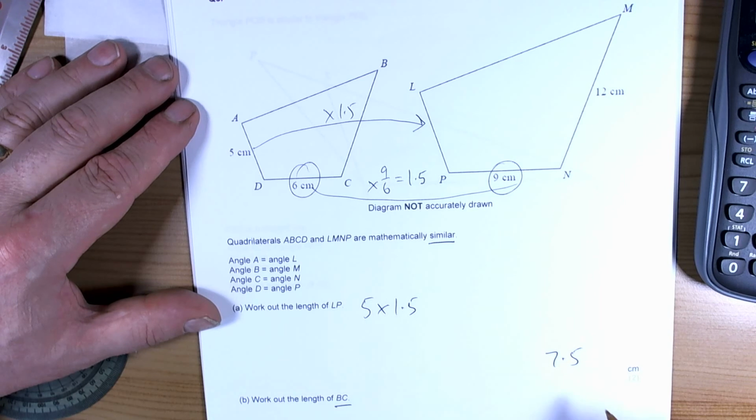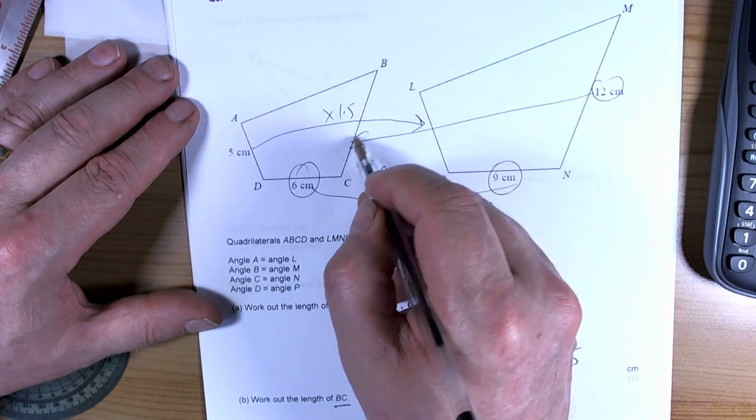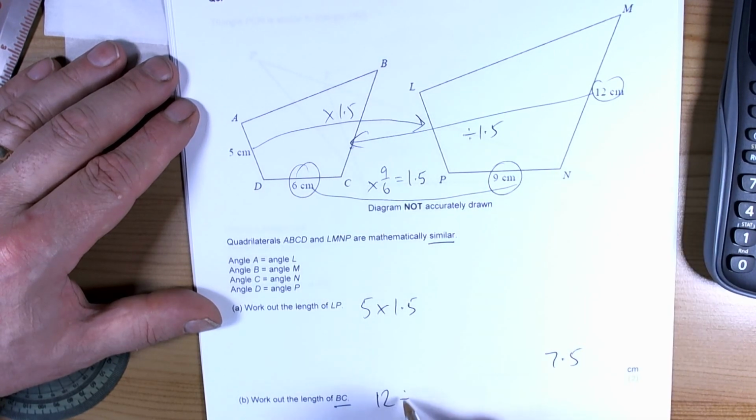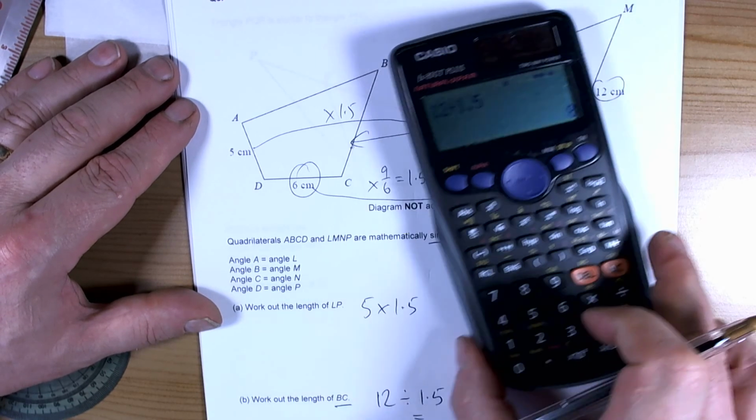It then says it wants the length of BC. Well, BC is this length here, so we're taking this length, but we're going in the opposite direction, so we divide by 1.5. So again, show the examiner what you're doing. So 12 divided by 1.5, so 8 centimetres.